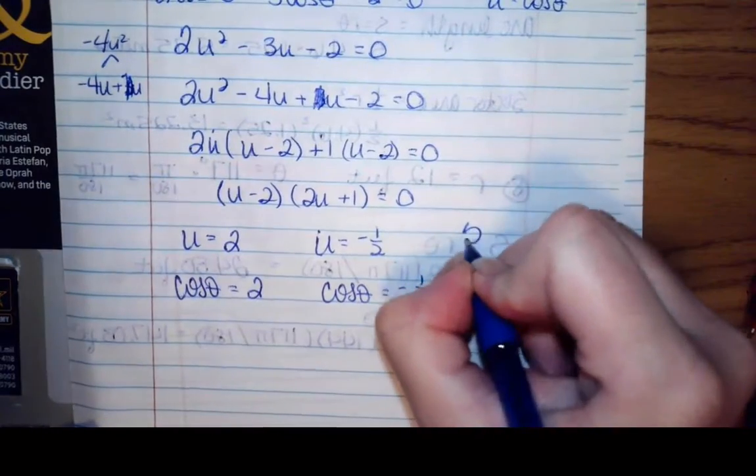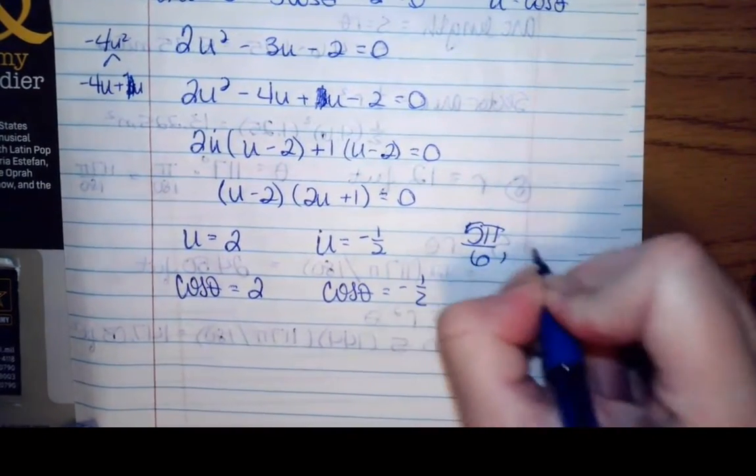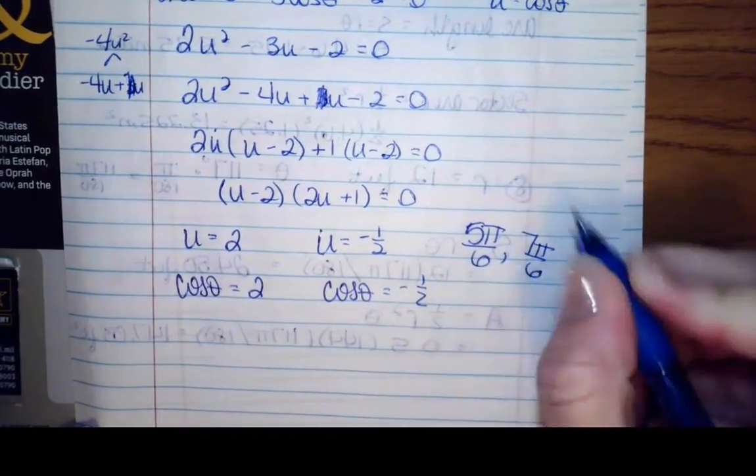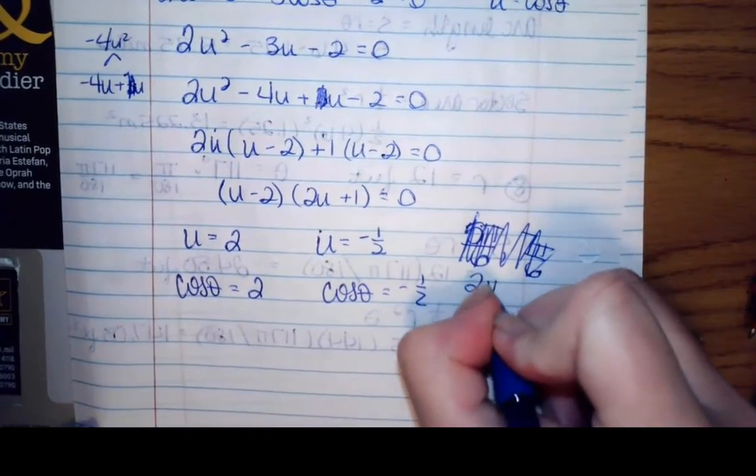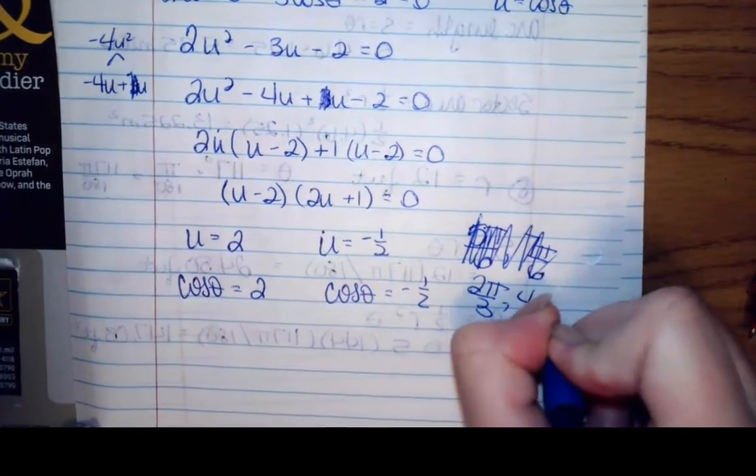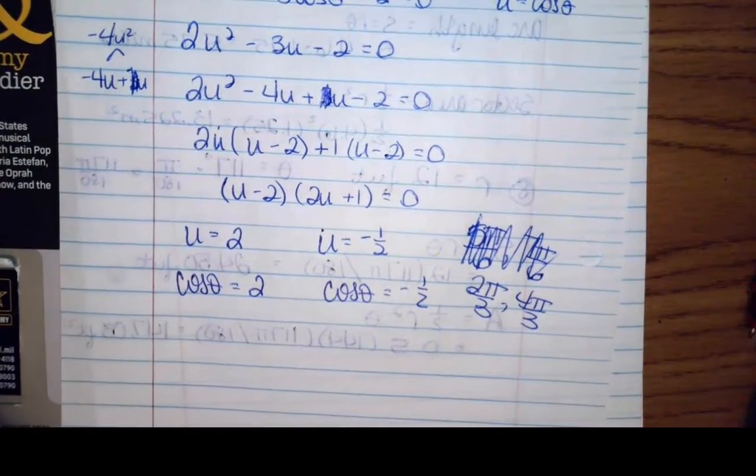One is 5 pi over 6, and one is 7 pi. Oh my gosh, those are both wrong too. Sorry. This one is 2 pi over 3, and this one is 4 pi over 3. Good heavens. I'm trying to race through these things, and yet I'm not doing a very good job.